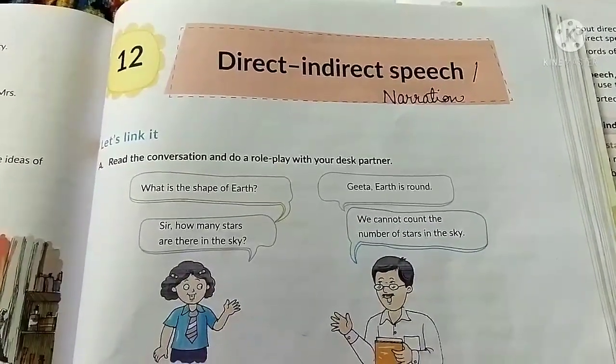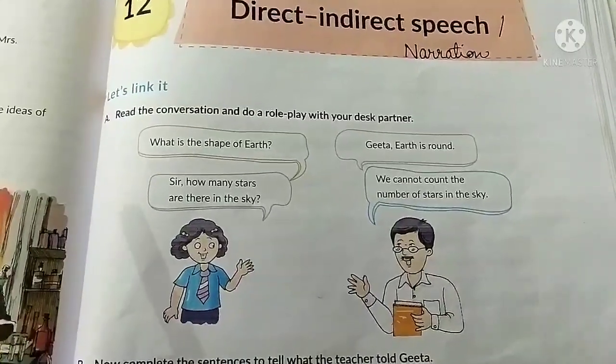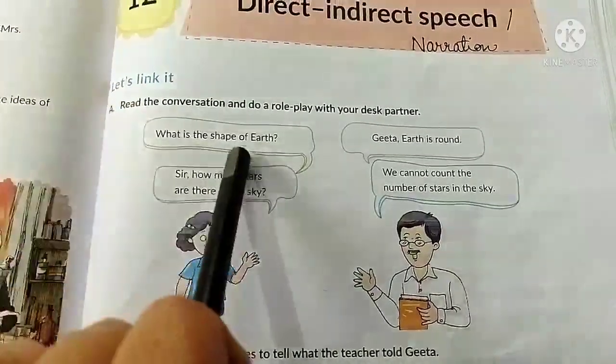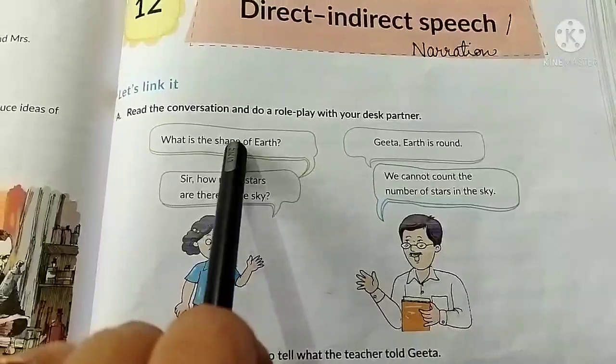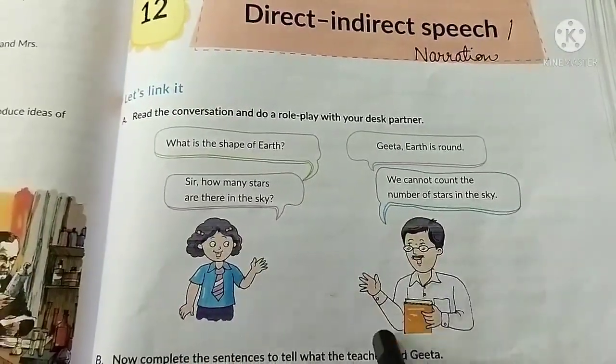Let's understand what this chapter is all about. Let's see page number 97. I'm reading the conversation between a student and a teacher.